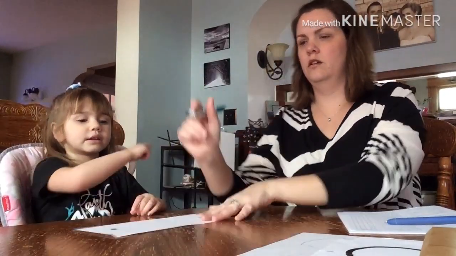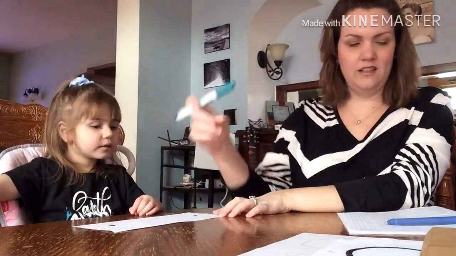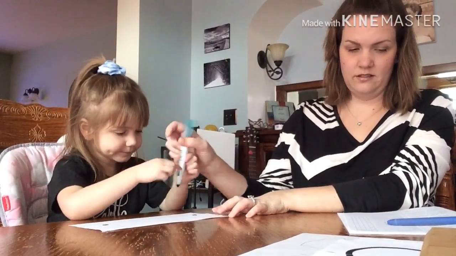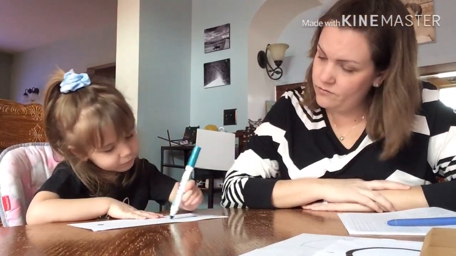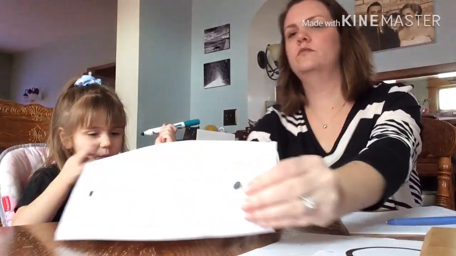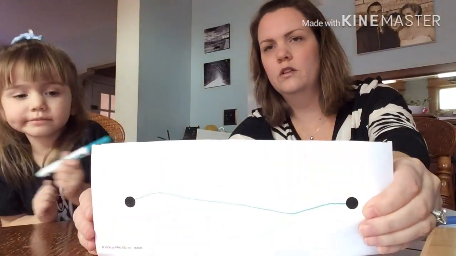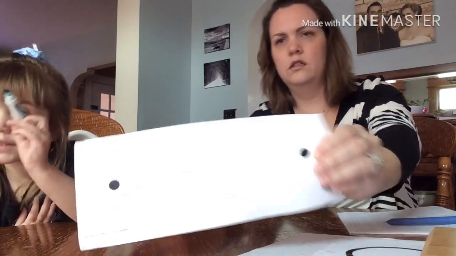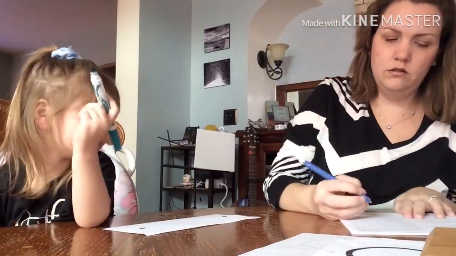Draw a straight line like that, from one dot to the other dot. Okay. Thank you. One dot to the other dot. That's the dots. Yep. 301 is just a dot and a line.